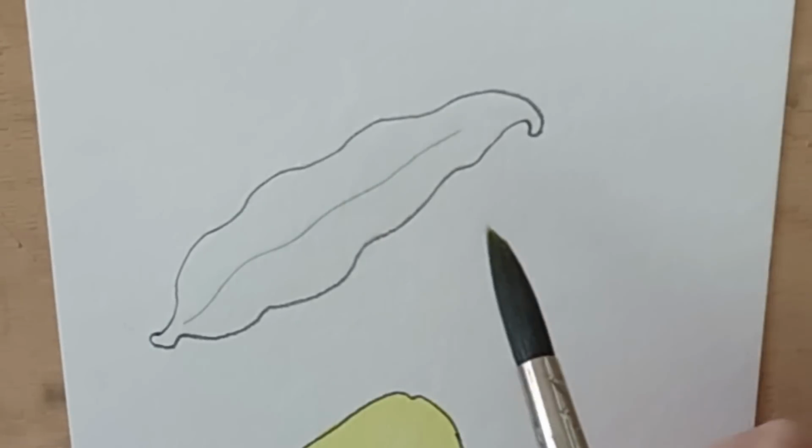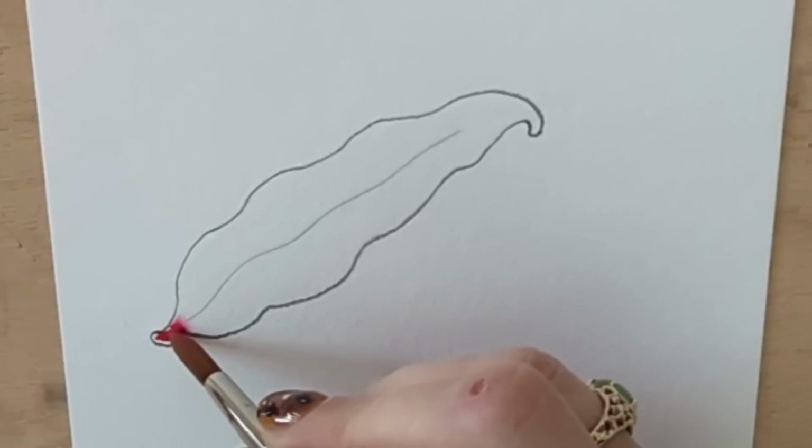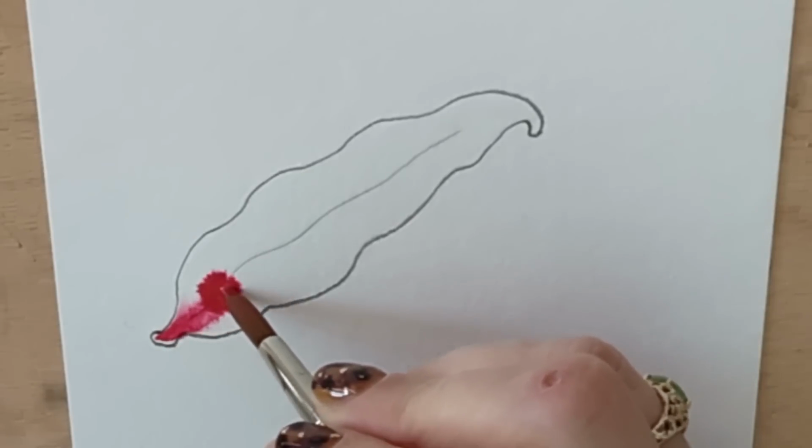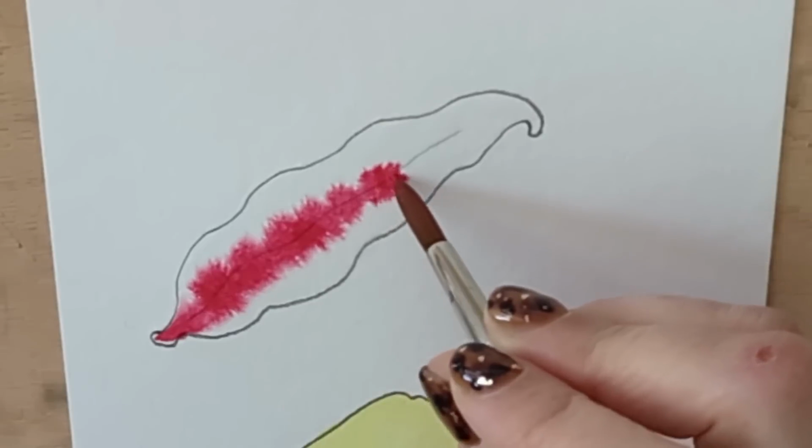Again, we let it get semi-dry. I rather like that bright pink. It's the permanent rose from my essentials set. So let's take some of that colour up the middle here. Can you see wherever I stop, it's kind of going out in a circle.